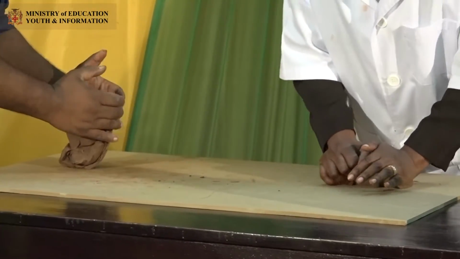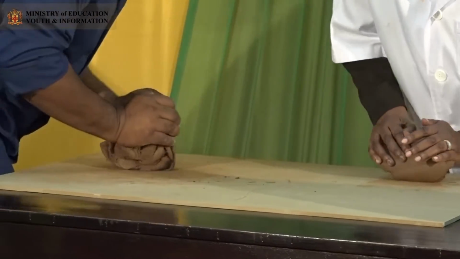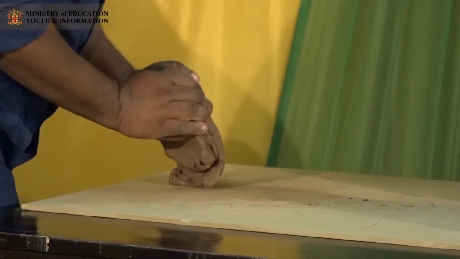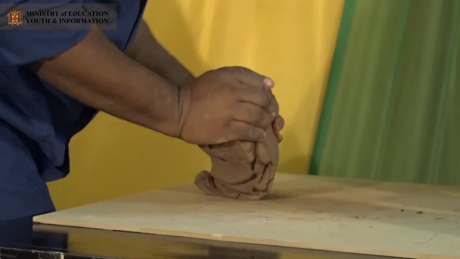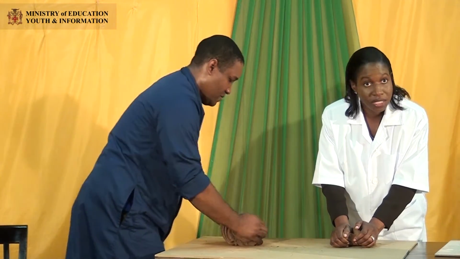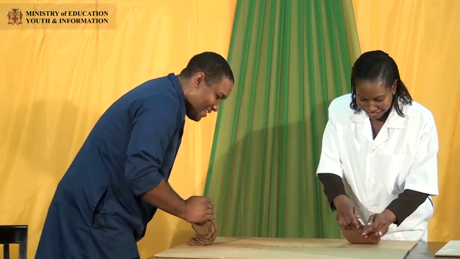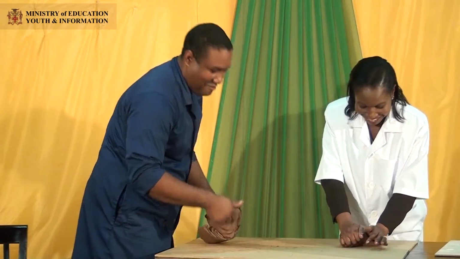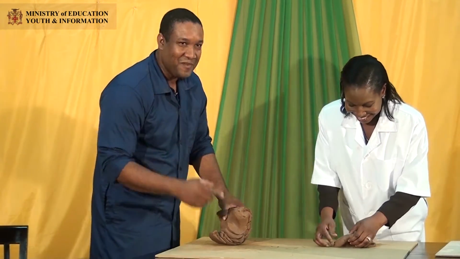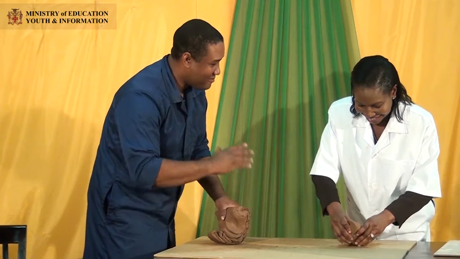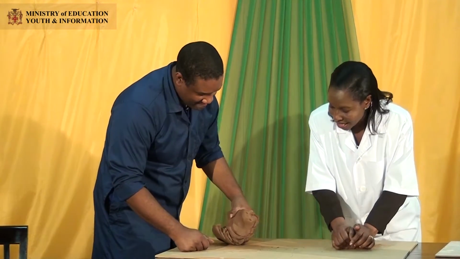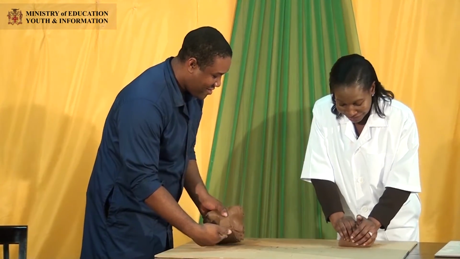So we grab these two parts, push it forward, reverse, push it forward again. This is not as easy as it looks. Well, it might not be as easy the first time around, but to be honest with you, once you get the knack of it, it's really easy, and it's fun. It's getting my hands dirty, but this is fun.